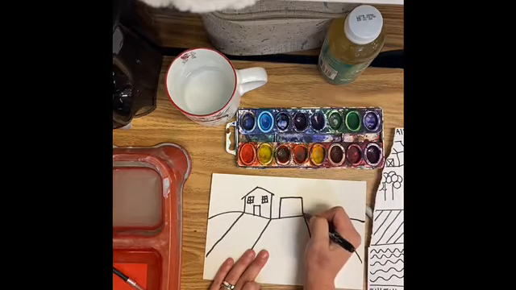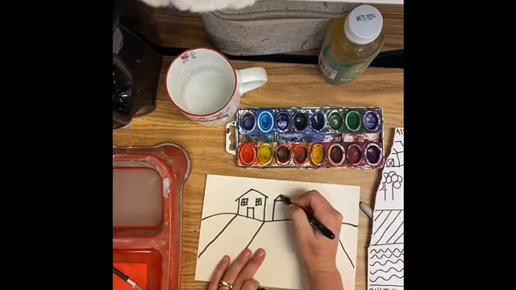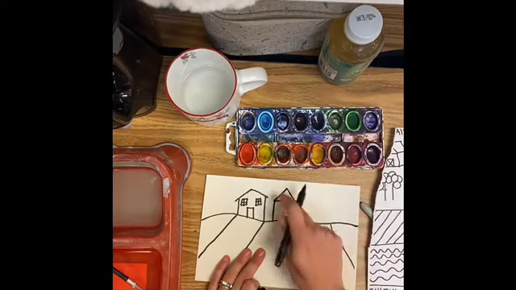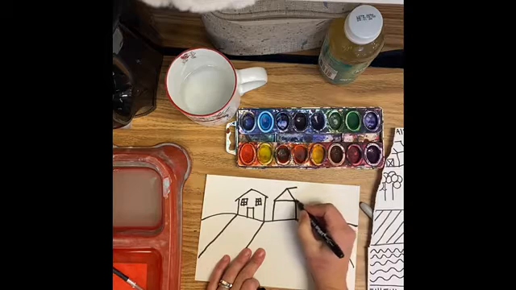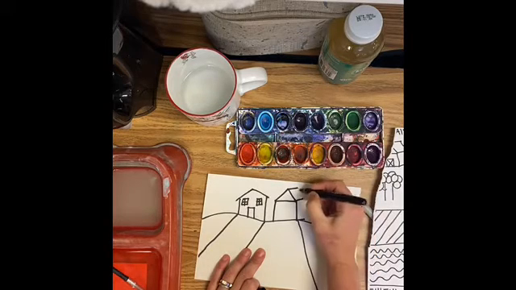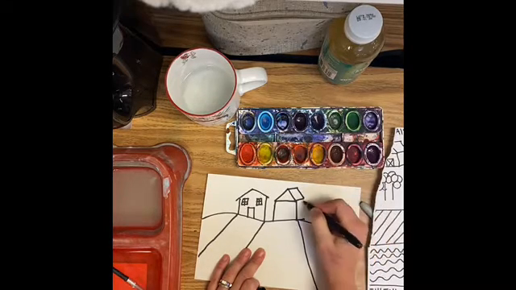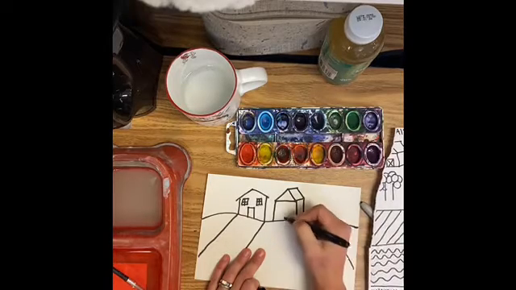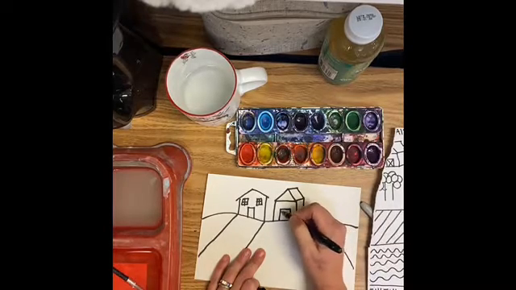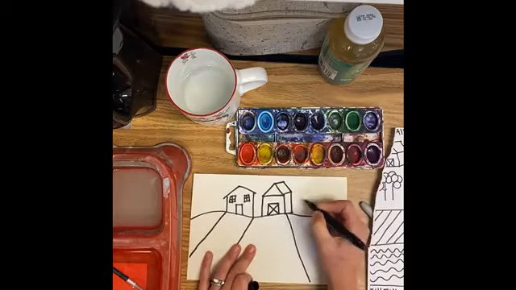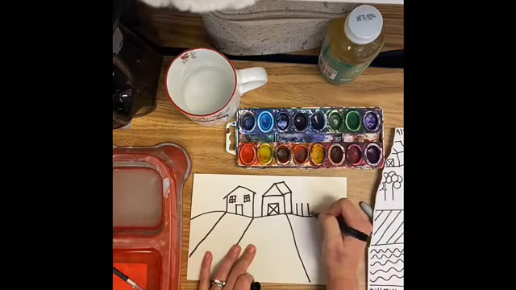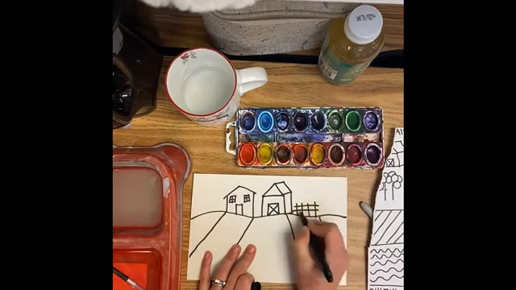This one I'm going to make it look like it's 3D. I'm making a square with a triangle on top, and then I'm going to do 1, 2, 3 diagonal lines. Then I'm going to connect this and connect there. Now it looks like it's 3D. There's a barn. I think I'm going to make a fence next to my barn.